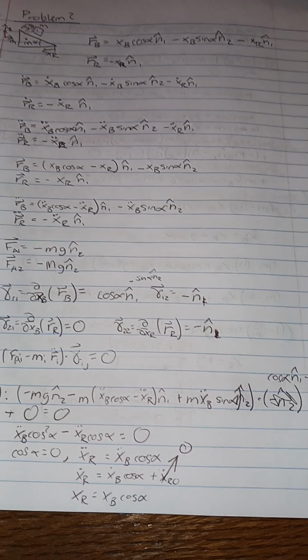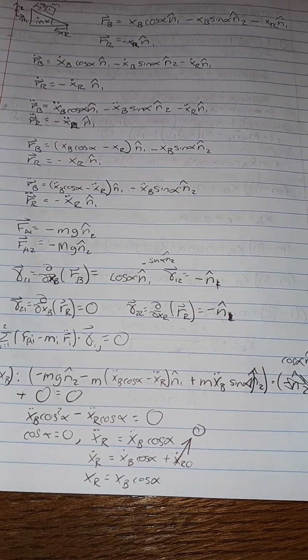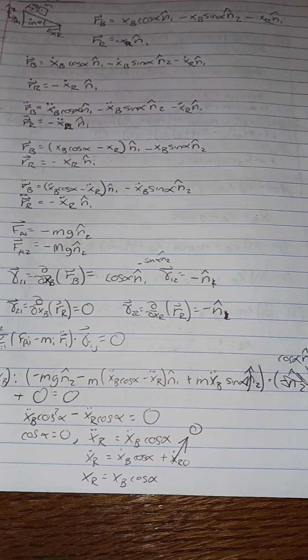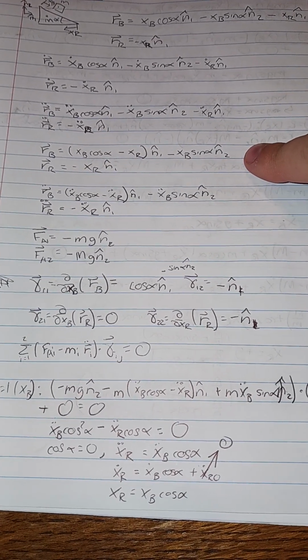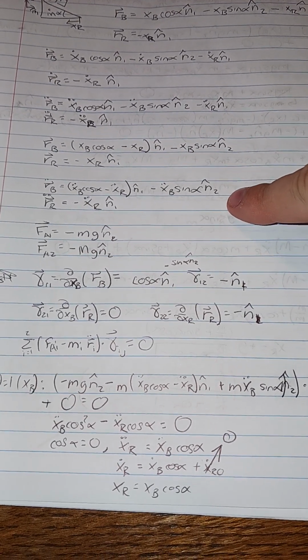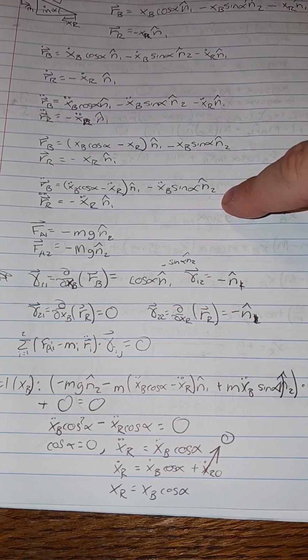Acceleration is the same way, so you just take the second derivative, and so you can see that here is my position vector, and here are my acceleration vectors for both of those.